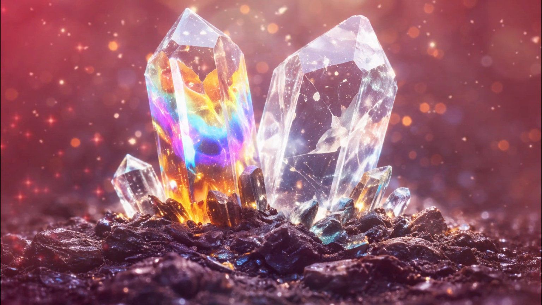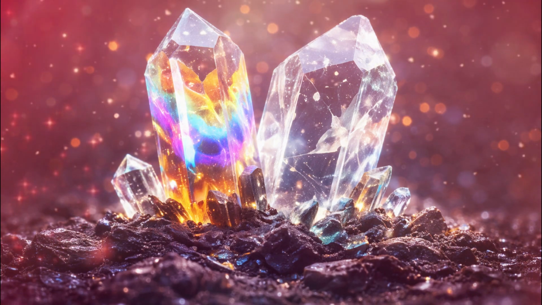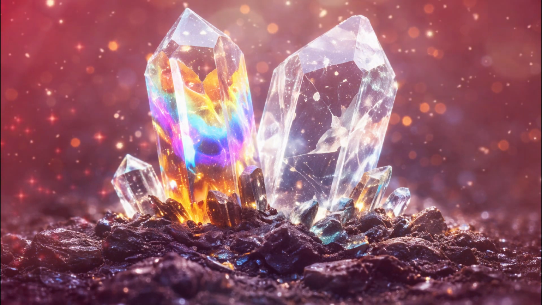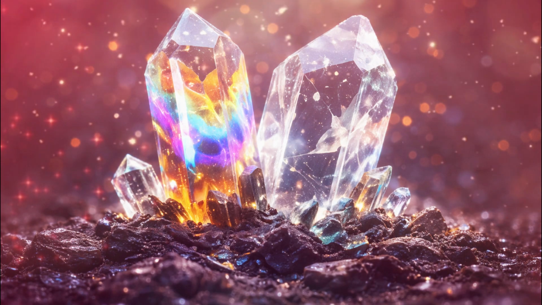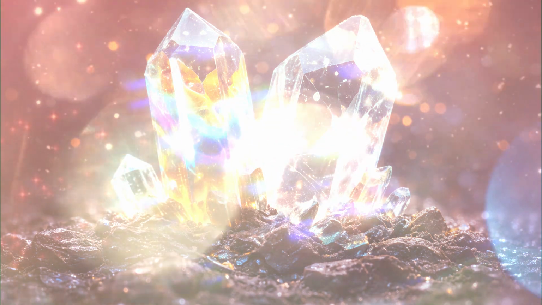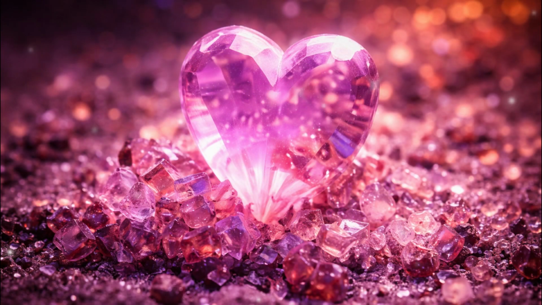Crystal growth begins with nucleation, the formation of a tiny stable cluster of atoms. Once a nucleus forms, additional atoms attach themselves in alignment with the existing lattice. This process continues layer by layer, building the crystal outward. The calmer and more stable the environment, the more orderly the growth.